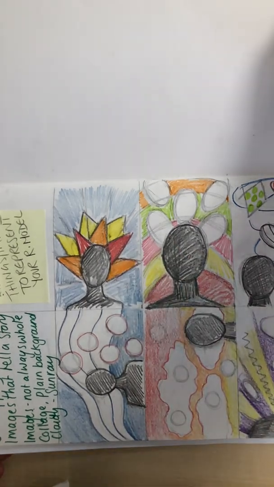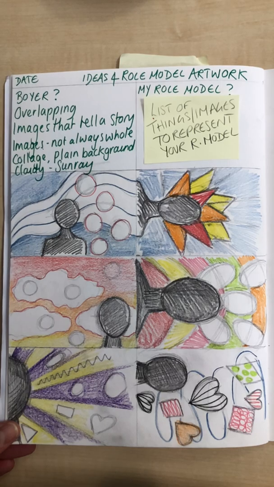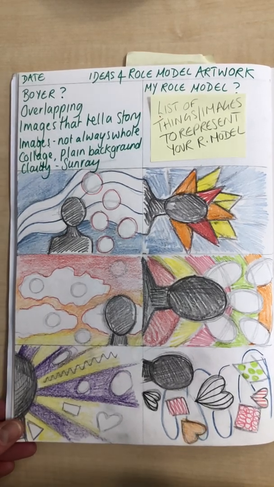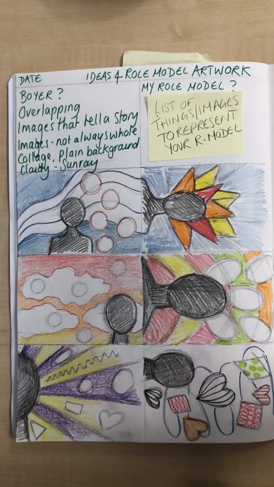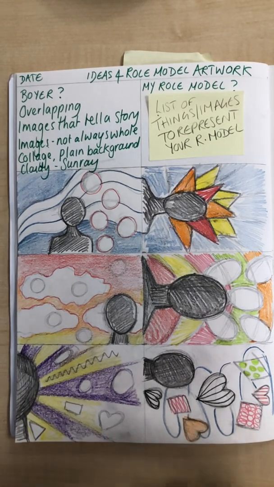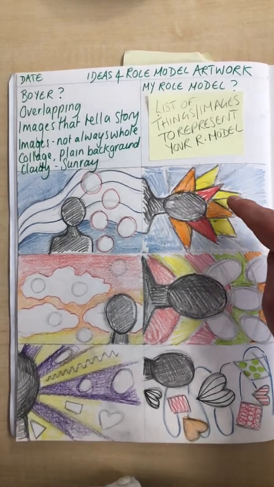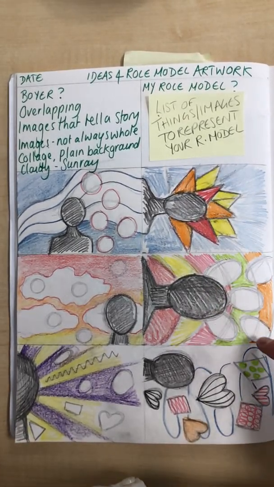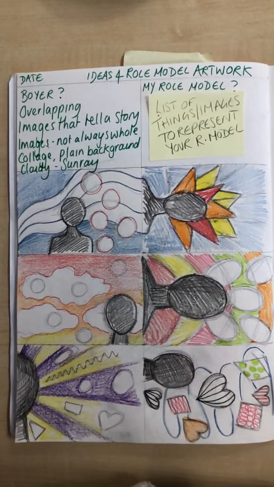1, 2, 3. We're going to have a range of colours, a range of patterns, and a range of head and shoulder shapes. You can see that there aren't any particular images drawn on these today. We've just drawn shapes on to represent where the images will go, because it's going to take us too long if we draw each of these as separate images to represent our role model.